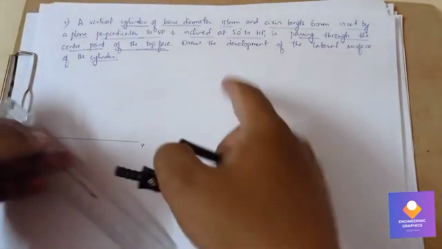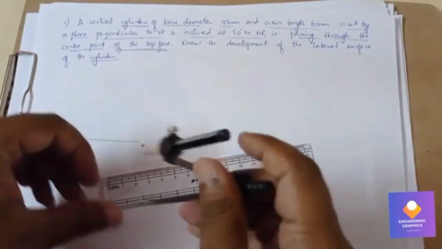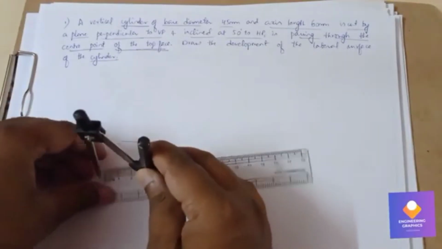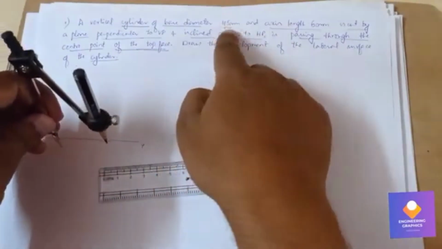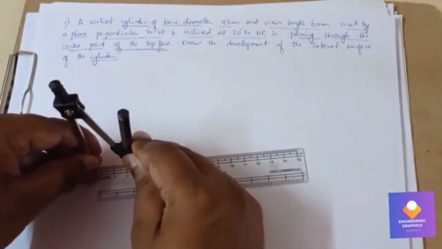We need to construct a circle. The diameter given is 45, so we need to take a radius of 22.5 from the compass and draw a circle.